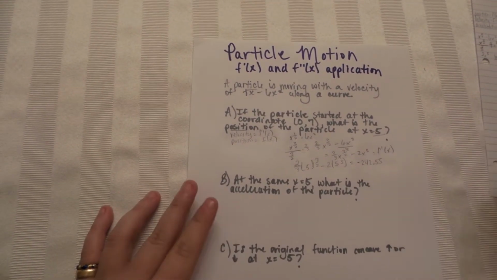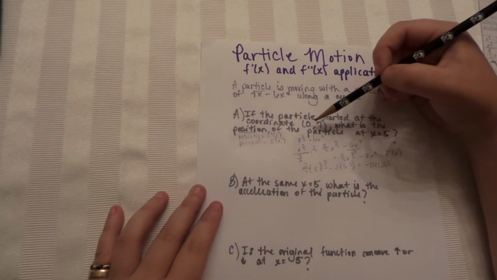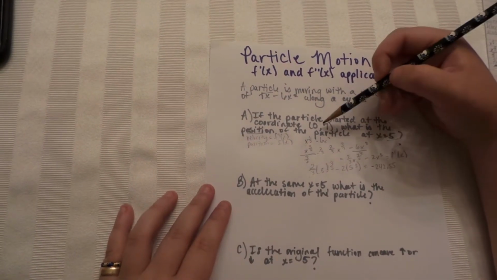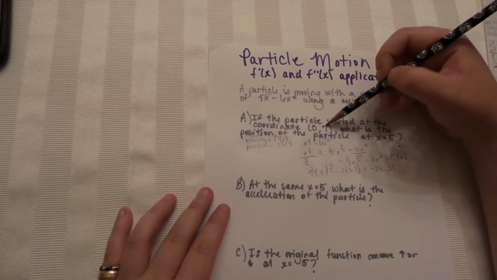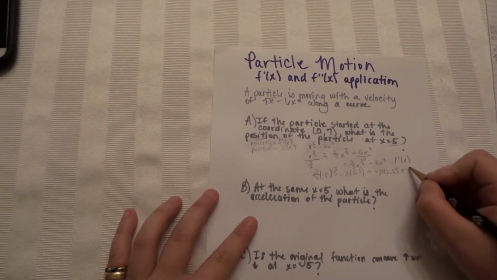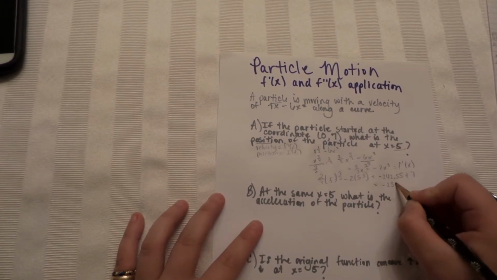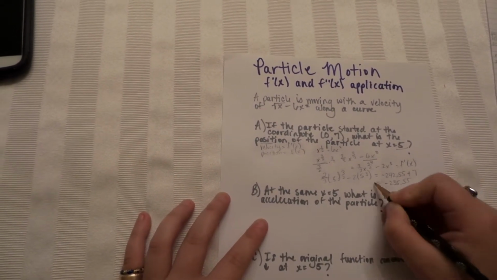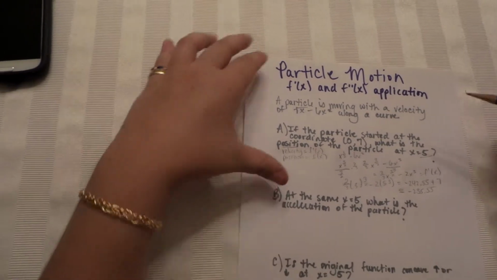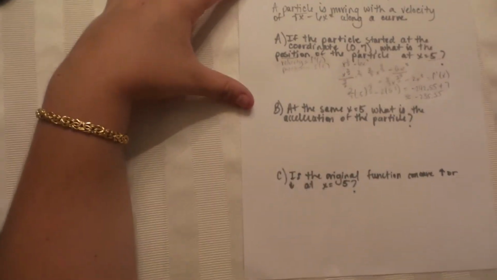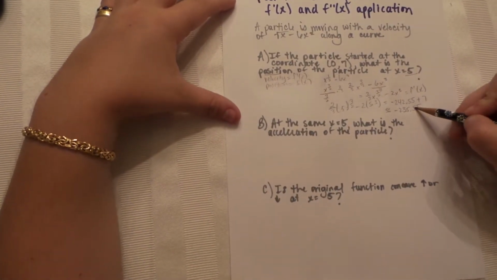242.55. Now, you think you're finished, but remember, you were given an initial condition. The particle started at (0, 7), so you have to now add 7 to that position, and you end up with approximately negative 235.55. So there is our first question finished with the position of our particle.